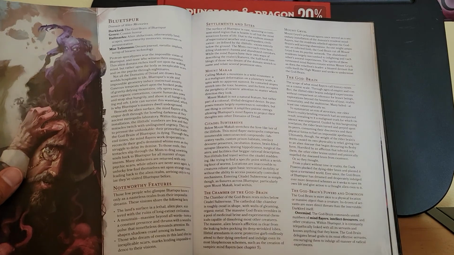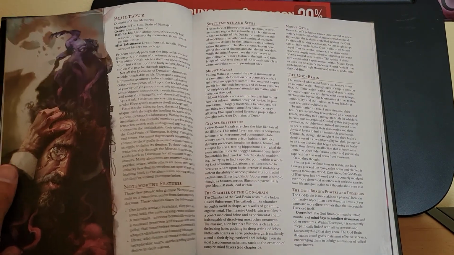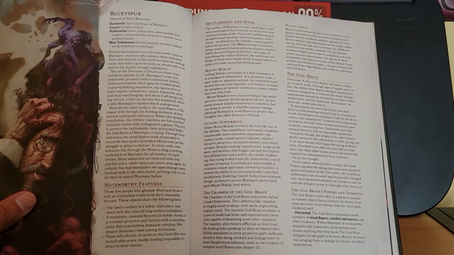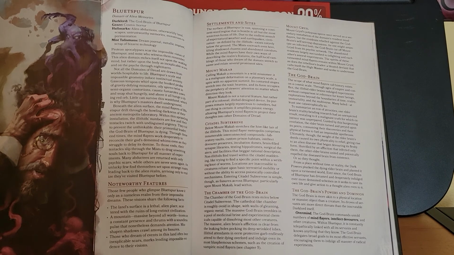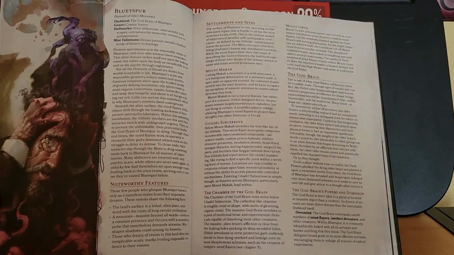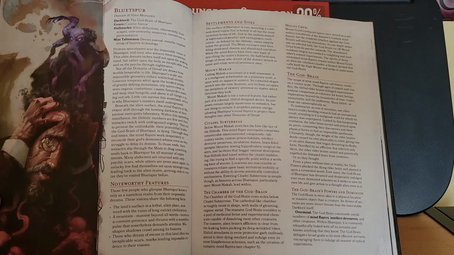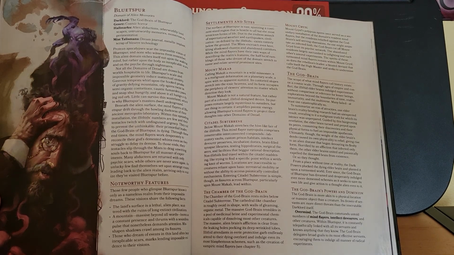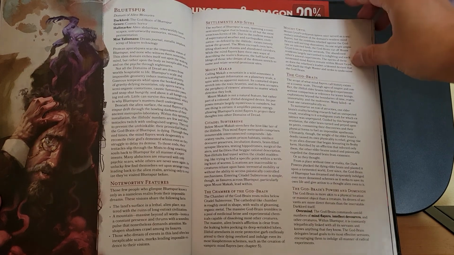This one I thought was really interesting. The Bluetspur. I know I mispronounced that, but this is basically Mind Flayers. So that's cool. I think they made an adventure with this. I'm going to have to look through to see if I have it. I don't think I ever did get it, but that's probably what I'm going to get now.